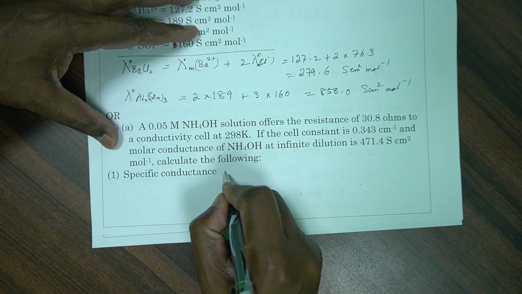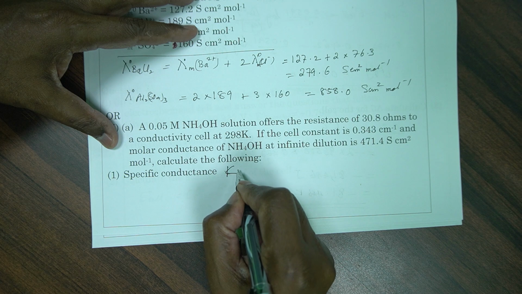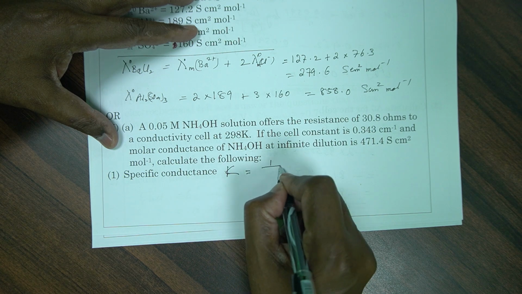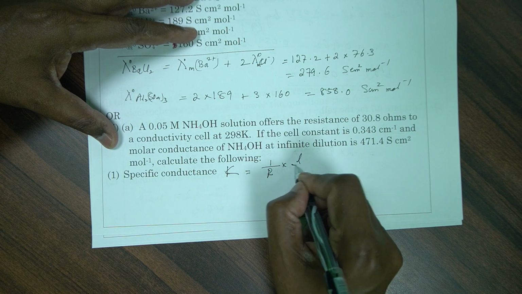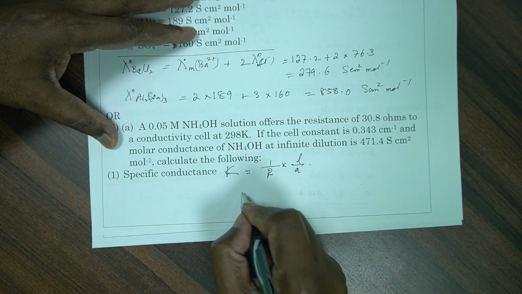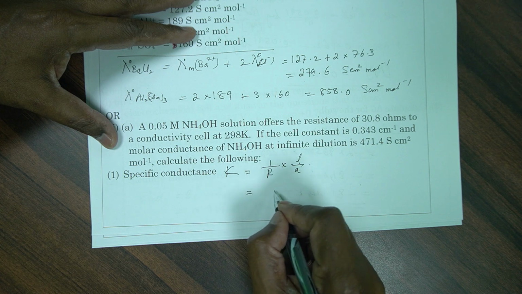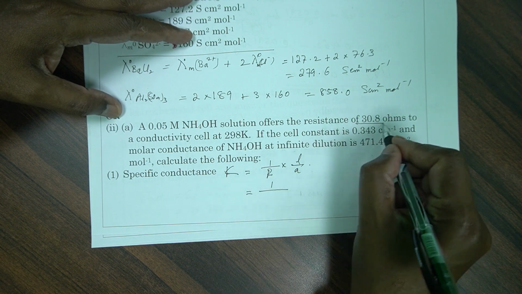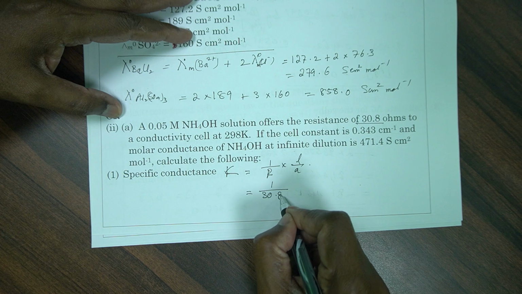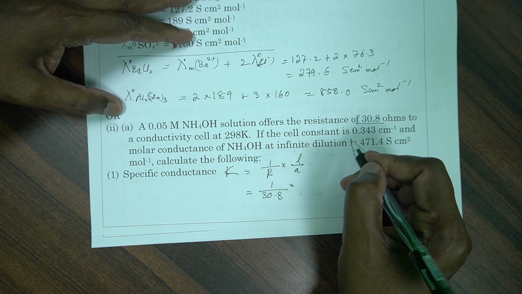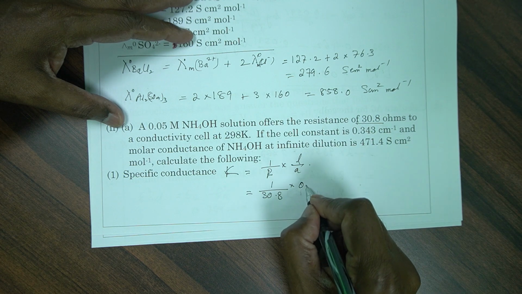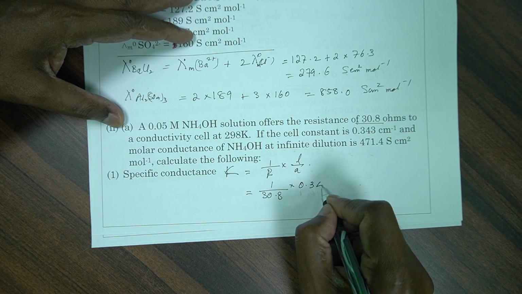Specific conductance, that is kappa, is equal to 1 upon R into L upon A, that is cell constant. That is equal to 1 upon R, resistance offered is 30.8 ohms, into L upon A, the cell constant, given as 0.343.